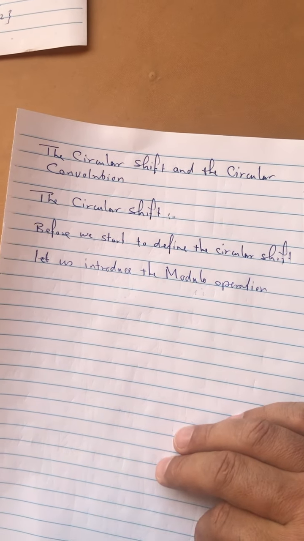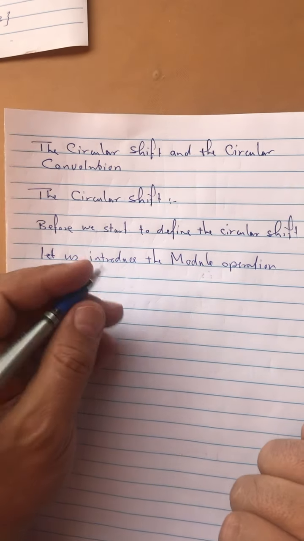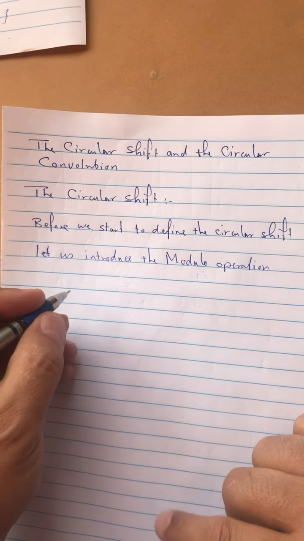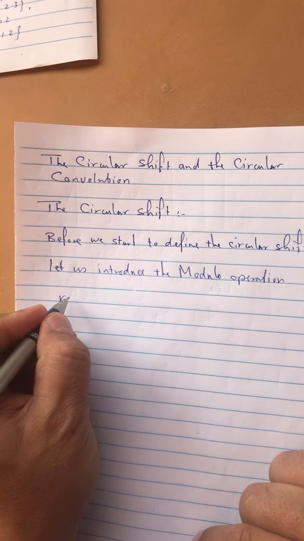Actually, the modulo operation is the residue resulted from the division operation. So we define the modulo operation in the following manner.